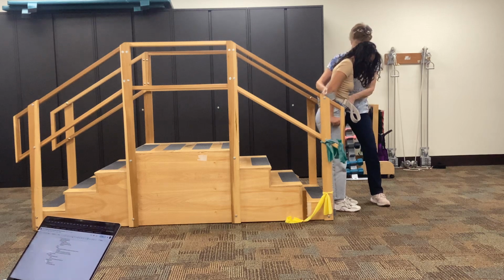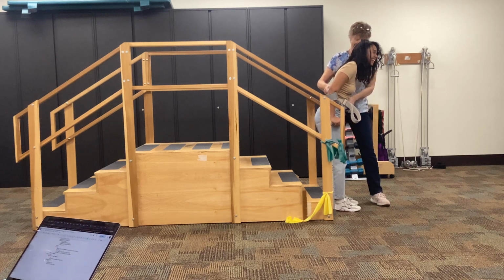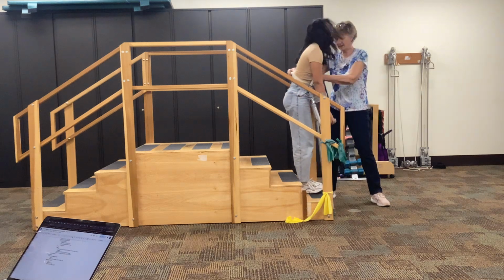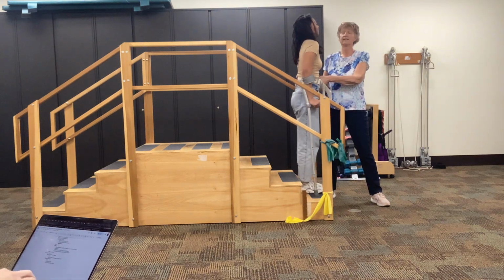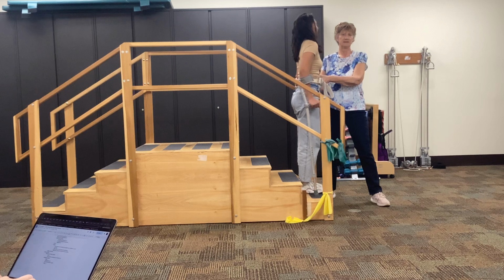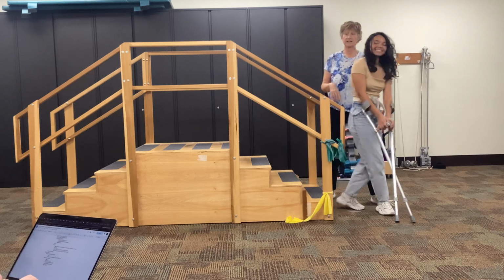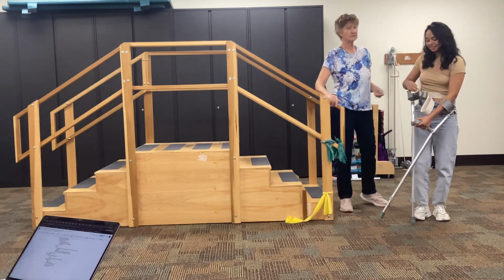All right. Oh, I already bent. Okay. And then crutches up real quick. And then back into that stable C curve. Okay. All right, we're good. It's so hard. It's very hard.